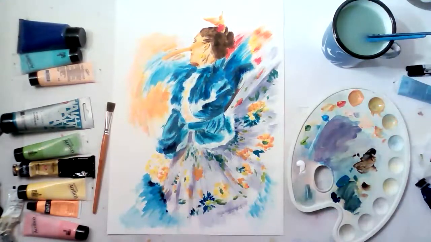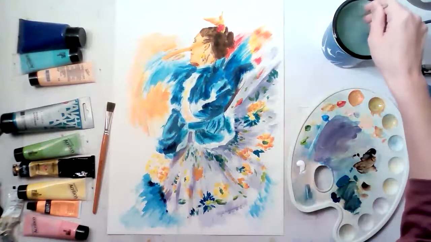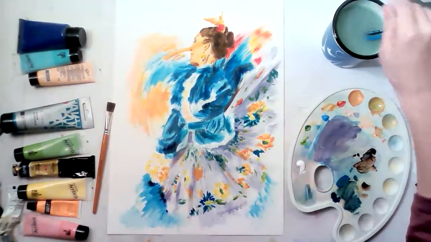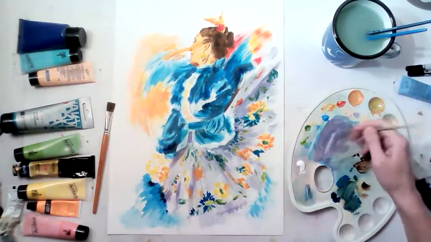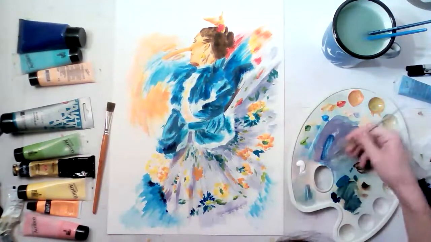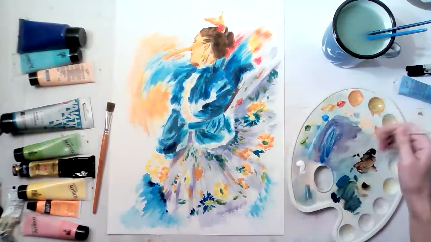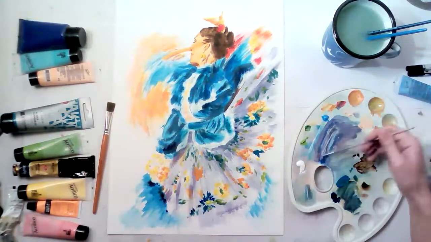Let's say now I will take maybe a thin brush to do the longer strokes of the dress.